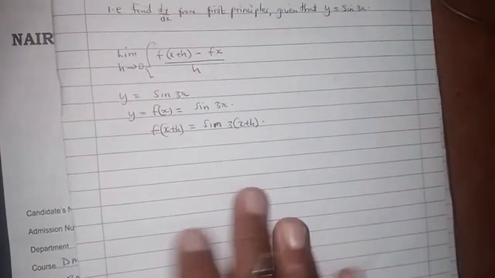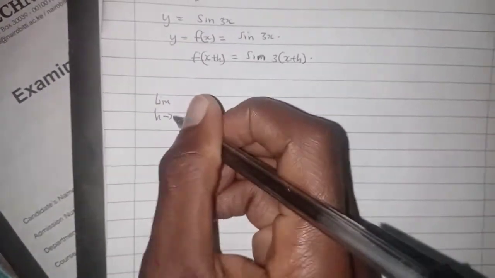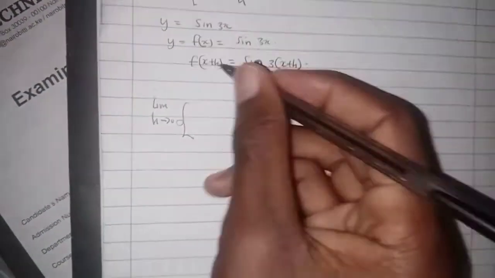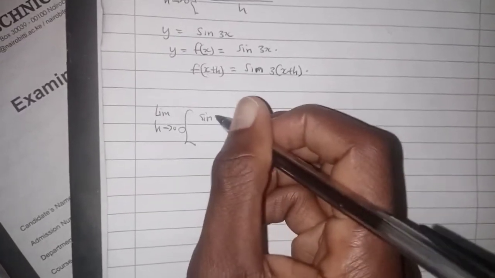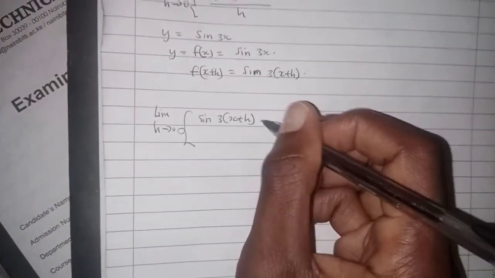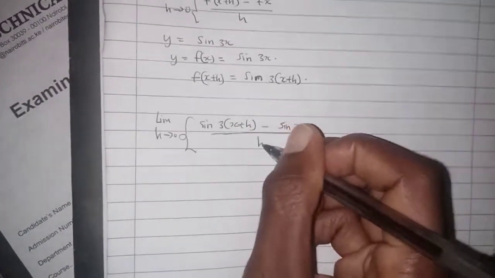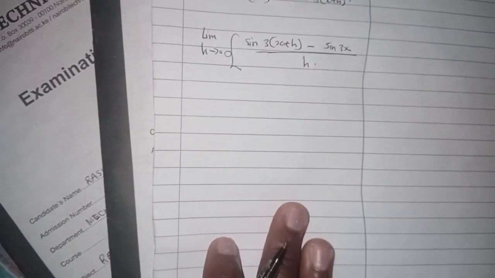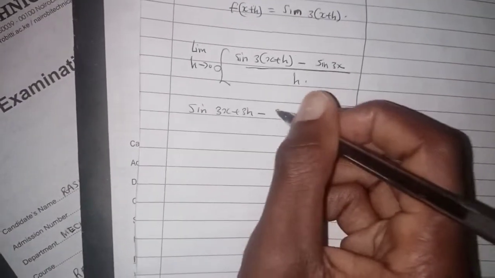Let's now apply this to our question. Therefore, the limit of h approaching 0 will be the function of x plus h, which is sine 3 into x plus h, then minus the function of x, which is sine of 3x, we divide by h. Let's continue with our question. Now, opening the brackets for sine, it will be sine 3x plus 3h minus sine 3x.